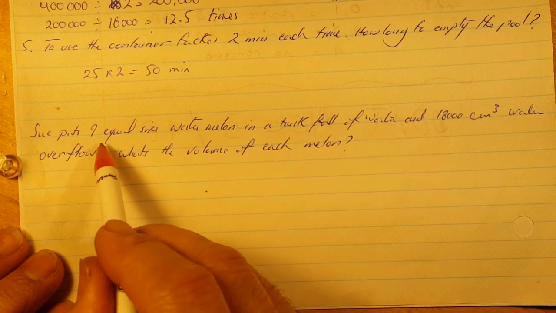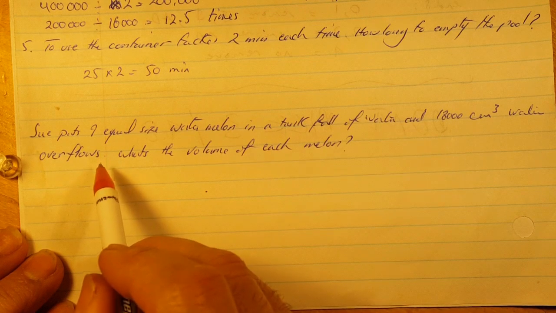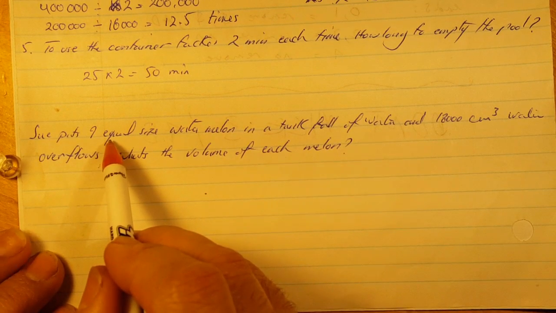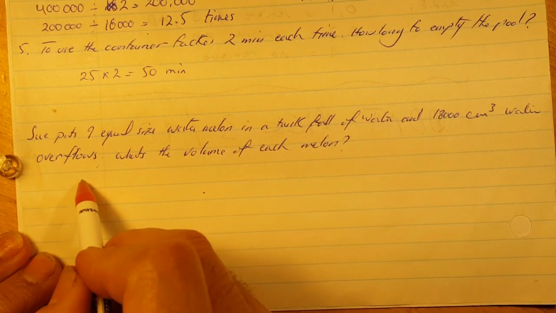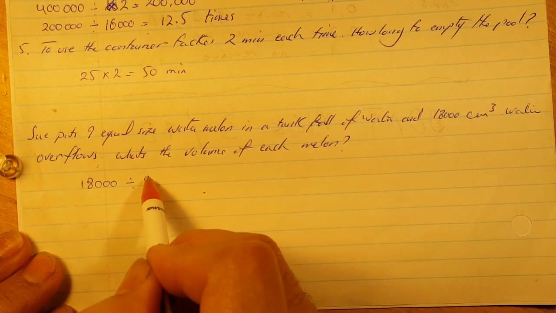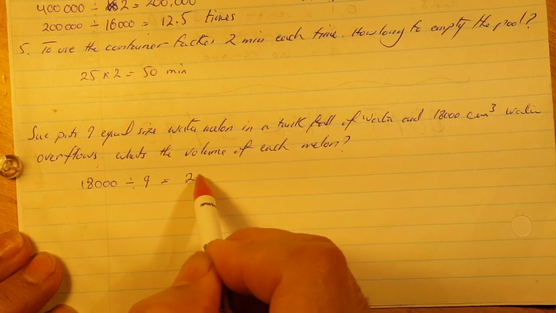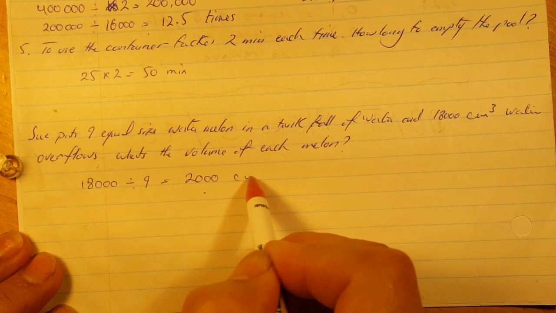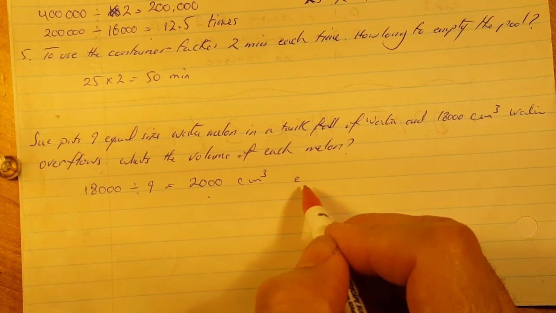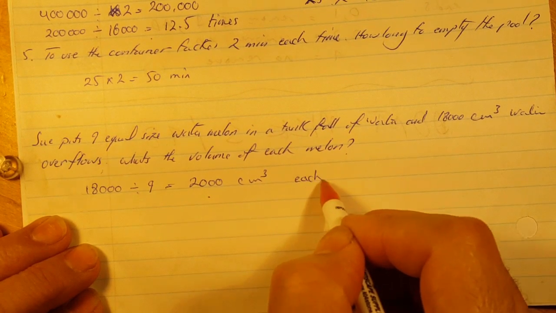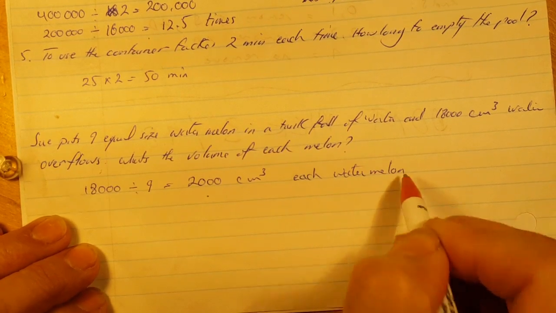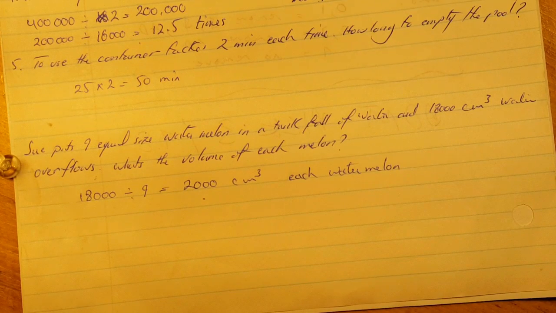So to find out the volume of each one, because they all have equal size, 18,000 divided by 9, which is 2,000 cubic centimeters, is the volume of each watermelon. I hope it's helpful.